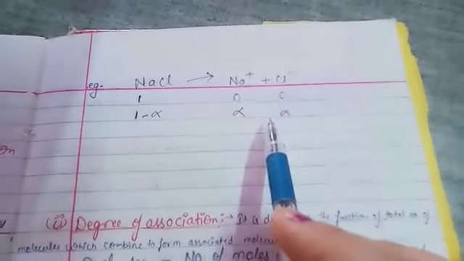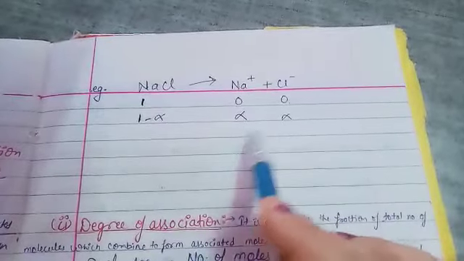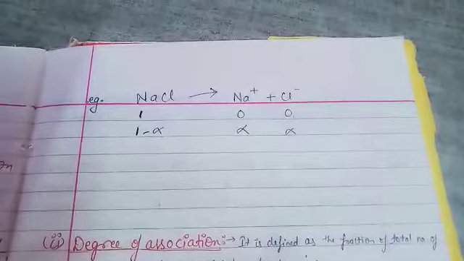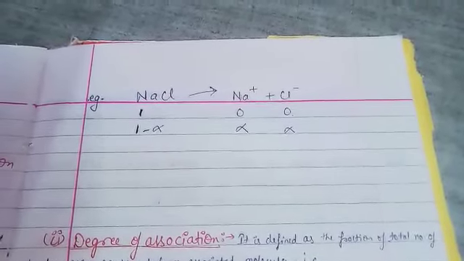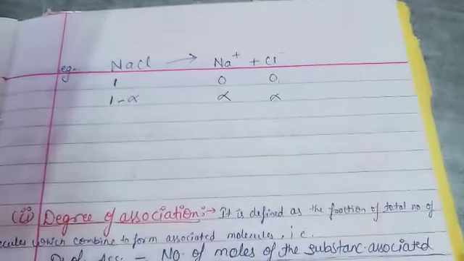Whatever is the number of ions after dissociation, here after dissociation the number of ions is 2. So accordingly you have to calculate. This formula you have to use: alpha is equal to i minus 1 upon m minus 1. That is for dissociation.